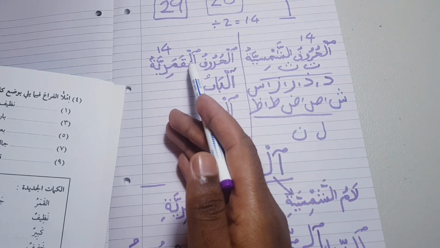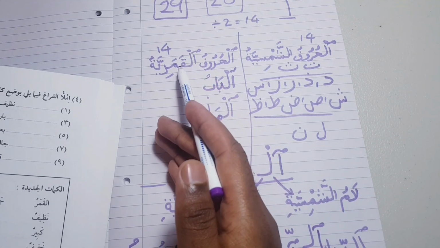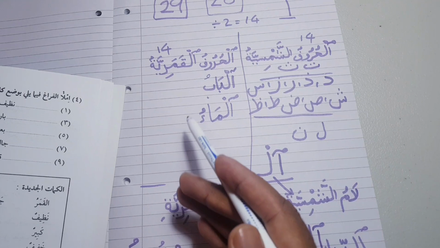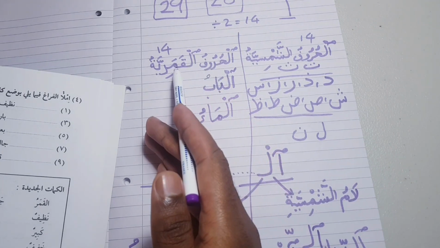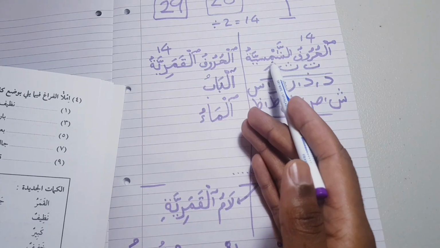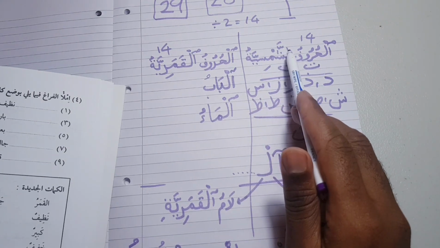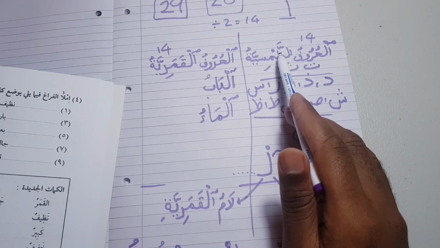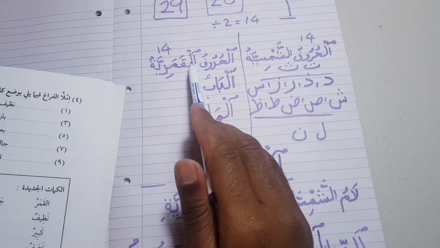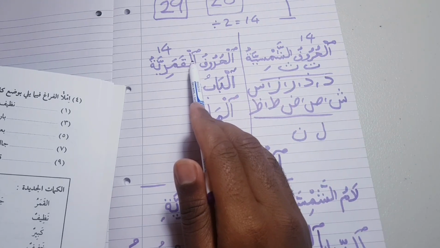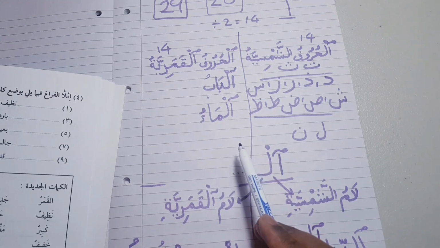As for qamar, the lam is pronounced clearly. Why? Because qaf is from the huruf al-qamariyah. So this is why it's called huruf al-qamariyah and huruf al-shamsiyah. Ash-shams, the solar letters: we don't pronounce the lam. What happens to the lam? It gets merged into the sheen, and the sheen becomes a shadda. Huruf al-qamariyah: the lam is pronounced clearly. So this is what we're learning in this lesson.